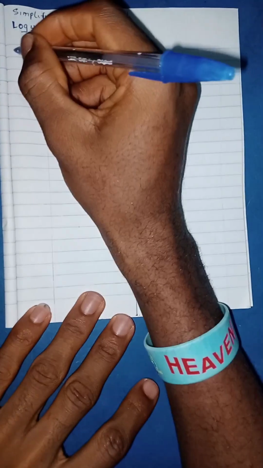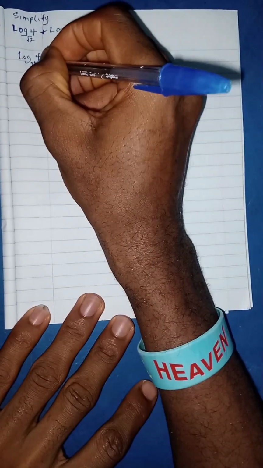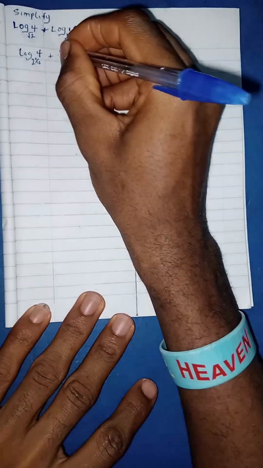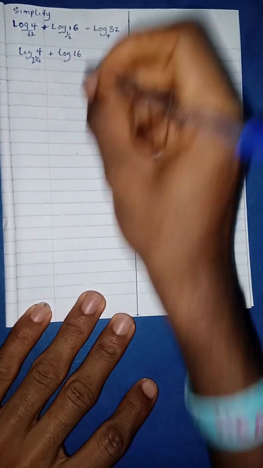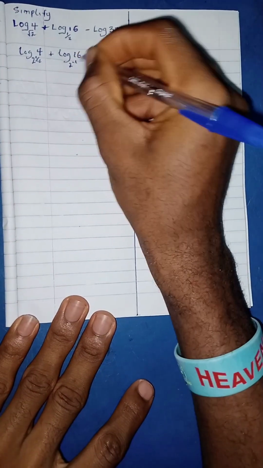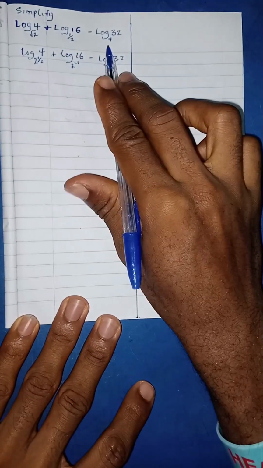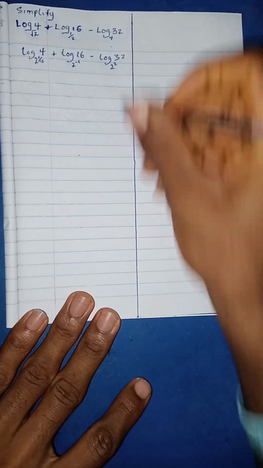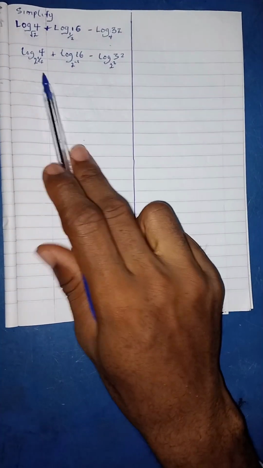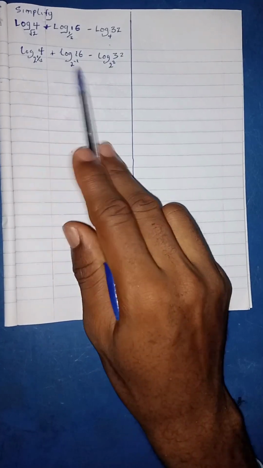Alright, so this is the same thing as saying log 4 to the base 2 raised to the power 1 over 2 plus log 16 to the base. Now this 1 over 2, same thing as saying 2 to the power of minus 1 from our laws of indices. Alright, minus log 32. Now this 4, same thing as saying 2 square, because 2 times 2 is 4, so we're having 2 square. Okay, so now we're having all the bases to be 2, with different powers.